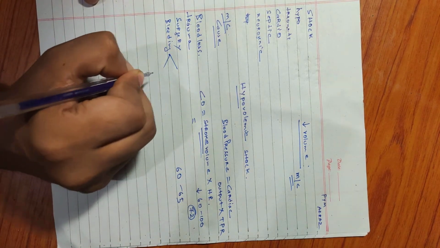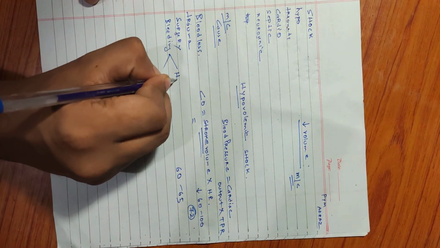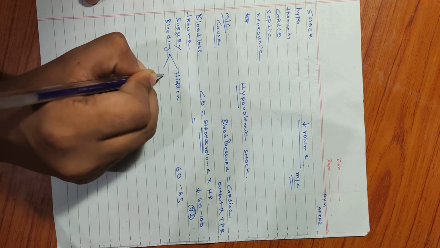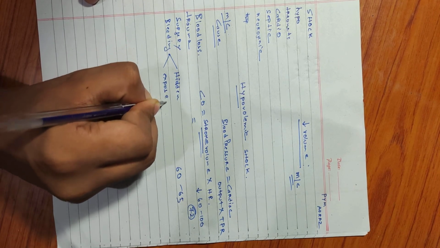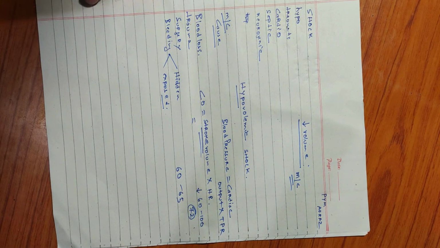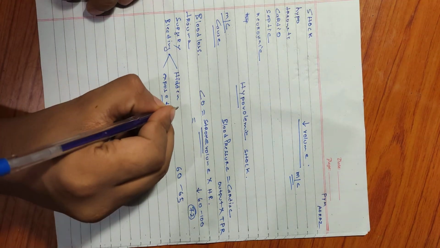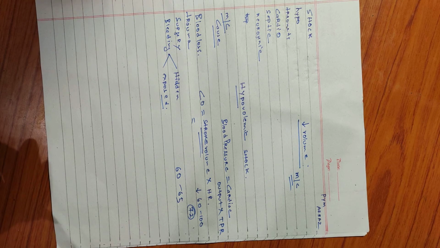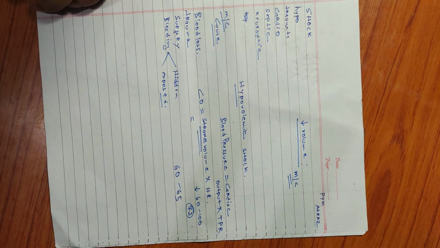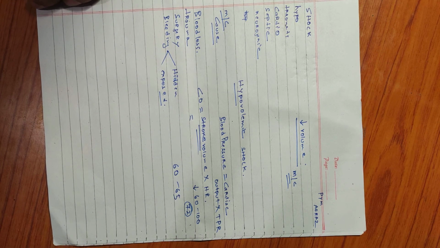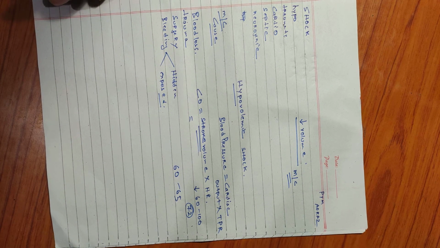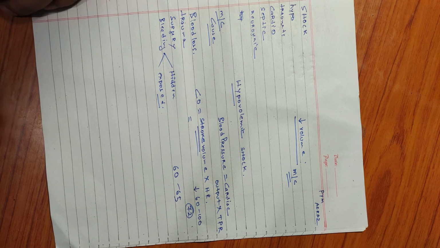Now this bleeding can be divided into two types: hidden and exposed. Exposed means external bleeding and hidden means internal bleeding. If I'm bleeding inside my chest or inside my abdomen, you can't see it, right? If I have a fracture of my femur bone or a fracture of my pelvis, I'll be bleeding a huge amount of blood inside my body.